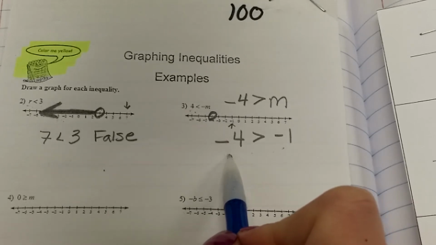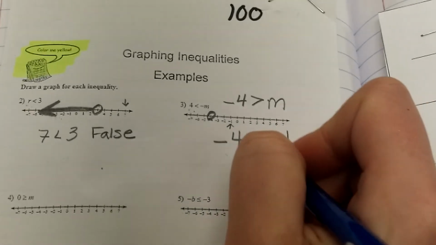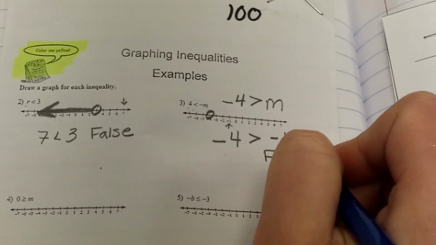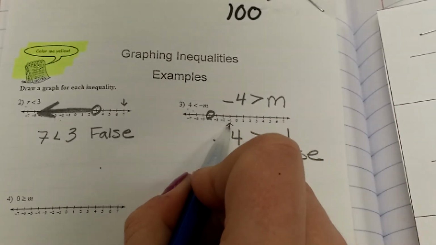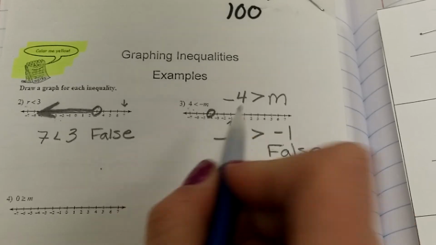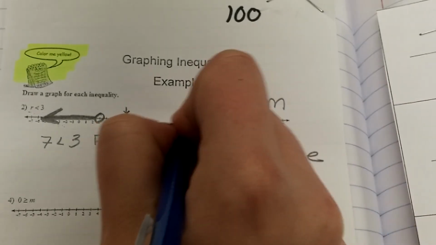Okay, so since this is false, I'm going to shade away from -1. So here's -1. I don't want my arrow to cover that up. I'm going to shade in the other direction.